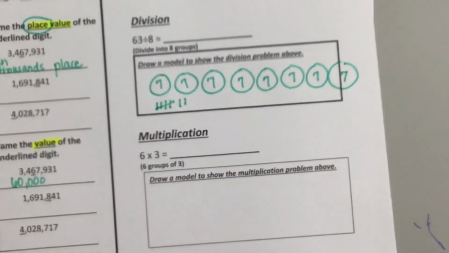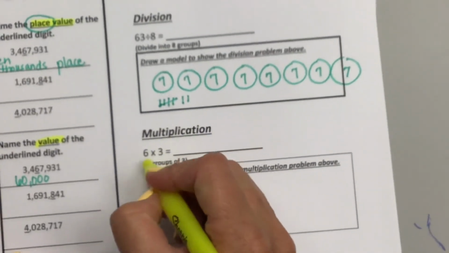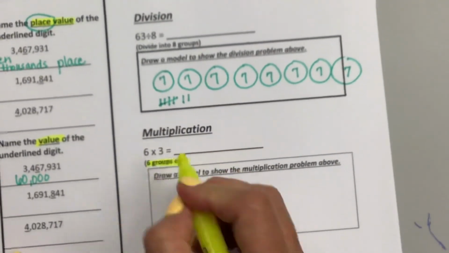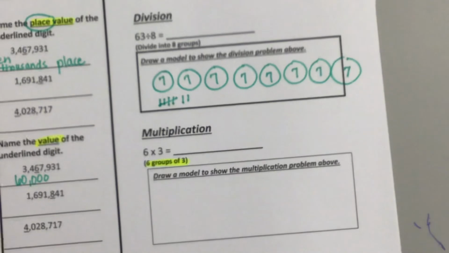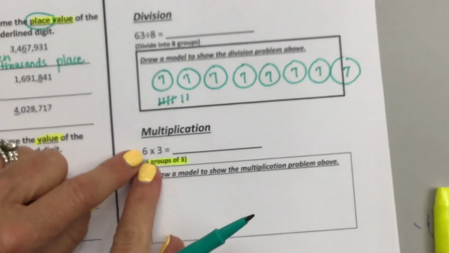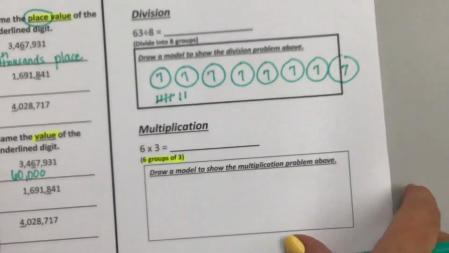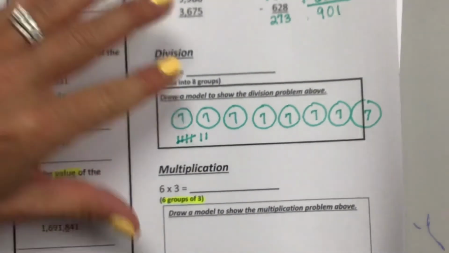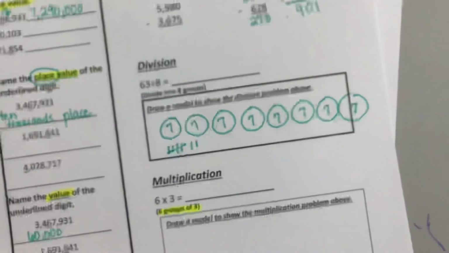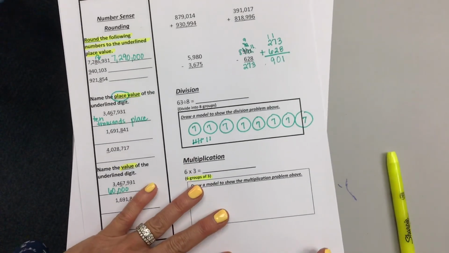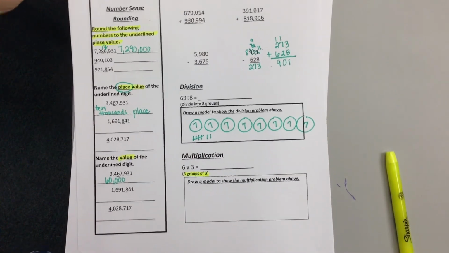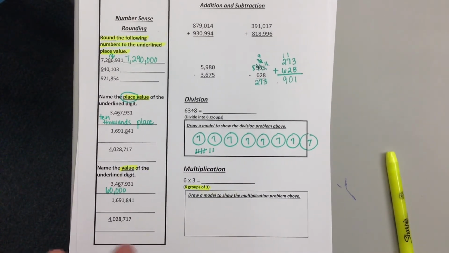Now, look here at this note. 6 groups of 3. If you make 3 groups of 6, that is not correct. In multiplication, this is showing you 6 groups of 3. Okay? Are there questions about this? Anyone have a question on the spiral? Okay, go ahead and put that in your red math or in your purple VIP folder.